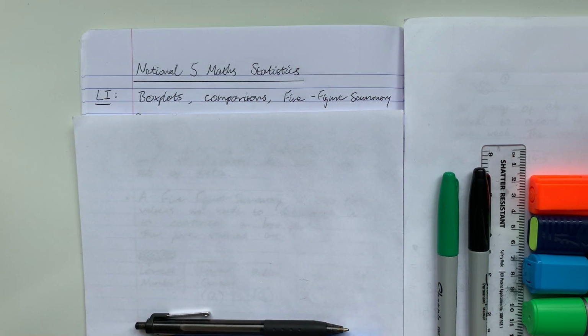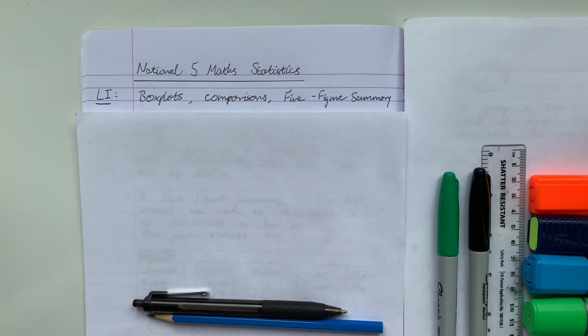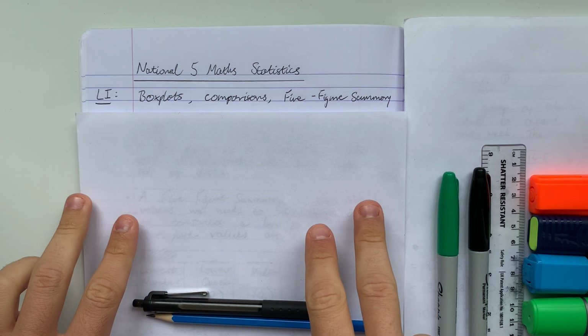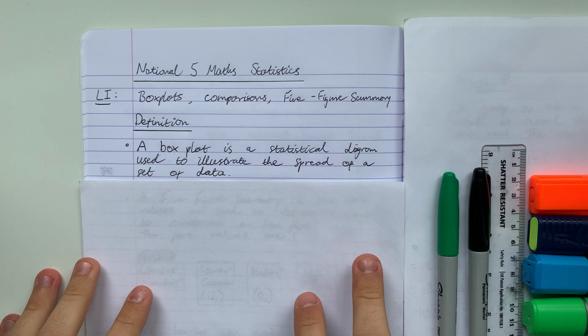So I've laid out some of the things you should need if you are taking notes from this video. Because we will be drawing some diagrams, I would definitely recommend use a pencil at some point. And I've got a ruler here as well to make sure those diagrams are neat. So why do we need those? Well, we're going to start off with some definitions of our learning intention.